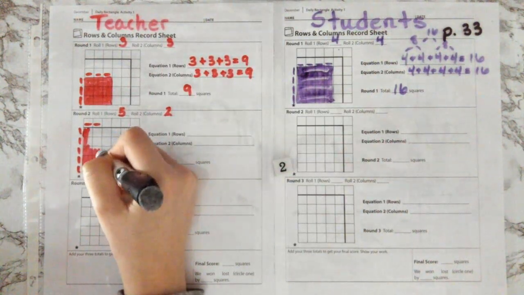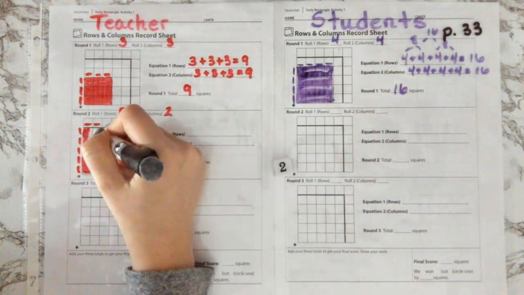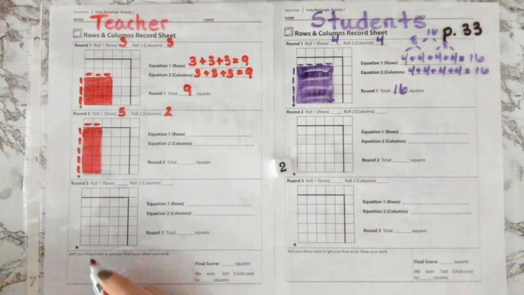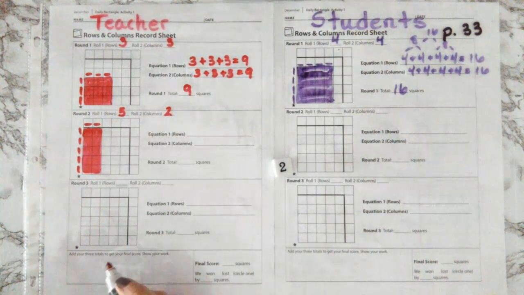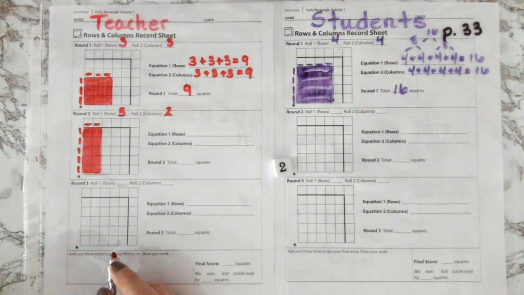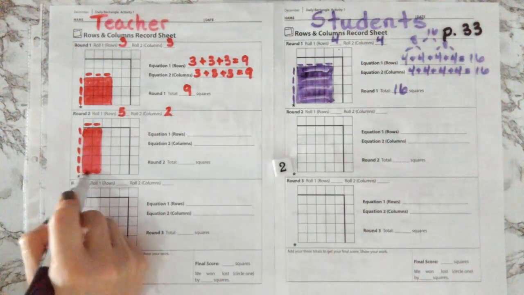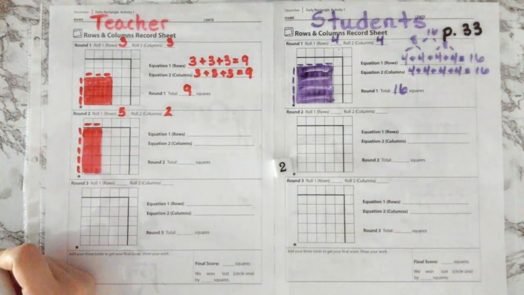Remember, you're not filling this in on your page. You're just worried about what's in purple. So I have my array filled in. Can you think of an equation for my rows? How many squares are in each row? If you're seeing 1, 2 squares in each row, remember our rows go across. Good work.